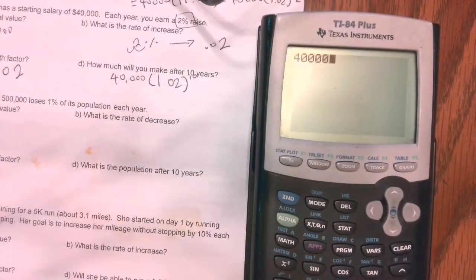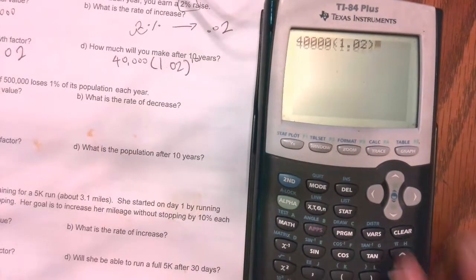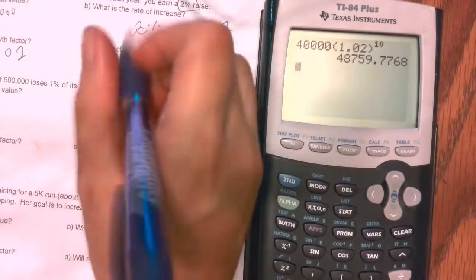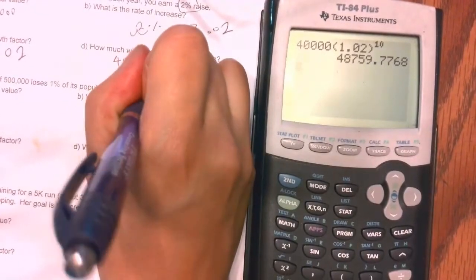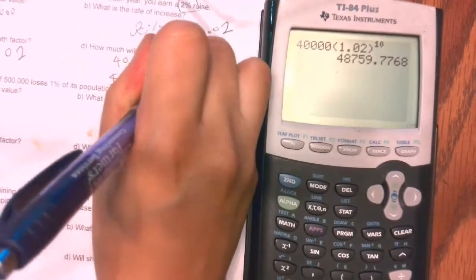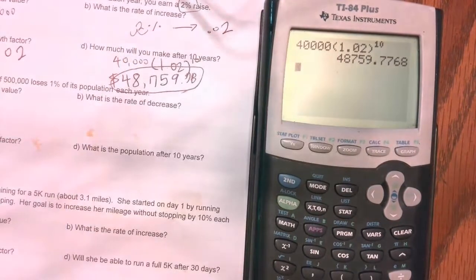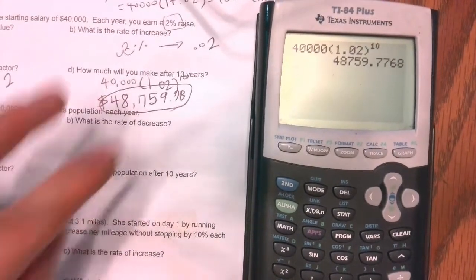So 40,000 times parentheses 1.02. Where's the exponent again? The caret. Caret, 10th power. I make about $48,759.78. Oh my word. Like that. Does it make sense?